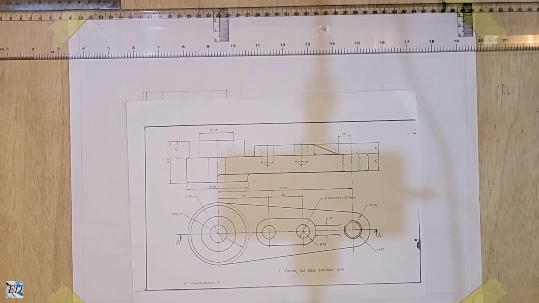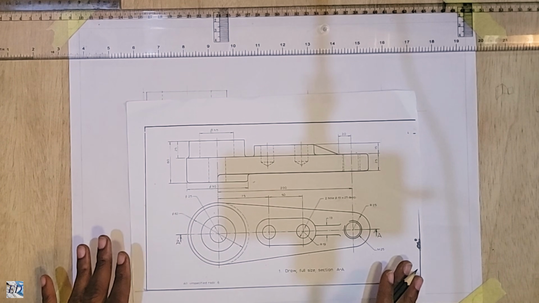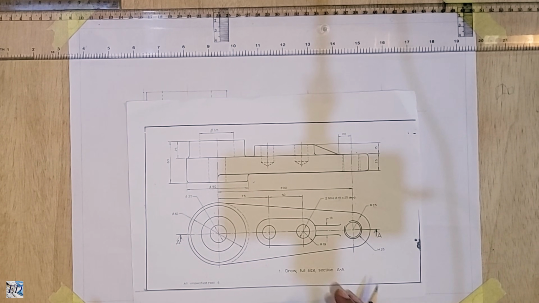But if there are some things that you don't understand, you leave it in the comment section, and then I would work on that. Yes, because this has to do with your imagination. I am seeing the section view clearly with my mind here, right? How much you practice or how often you practice would also determine how quick you see the views in your mind.